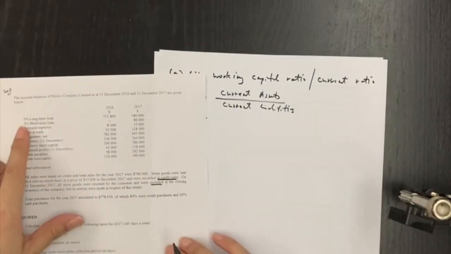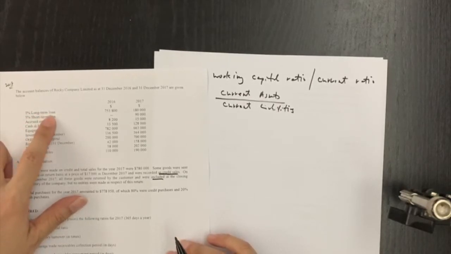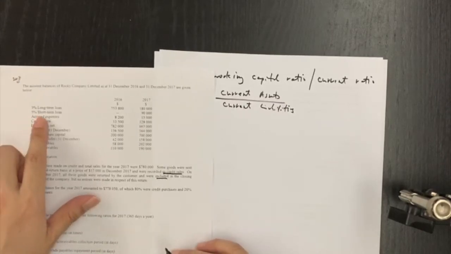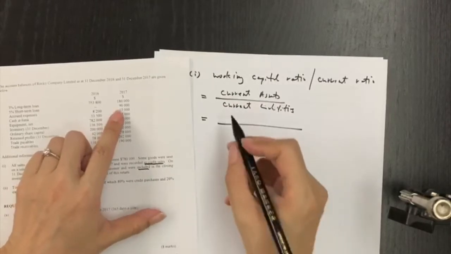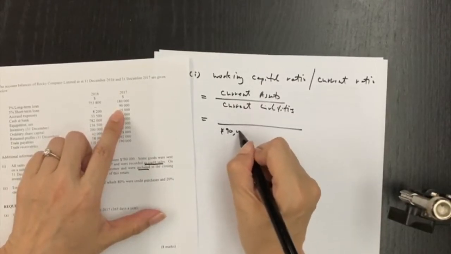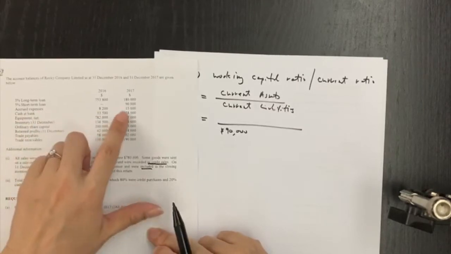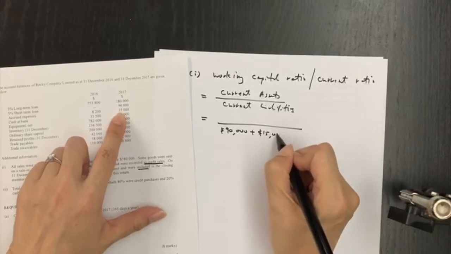In 2017, let's look at the question. The 3% long-term loan is a kind of non-current liability, and now we have this 5% short-term loan, which is my current liability. So I have this 90 for current liability short-term loan, and accrued expenses here is also a kind of current liability, 15,000.